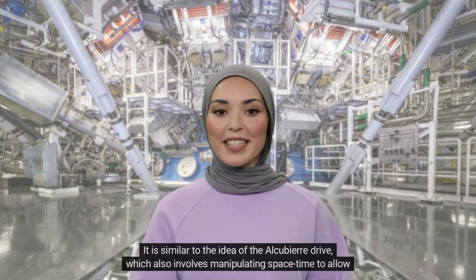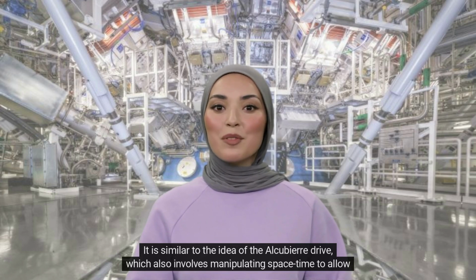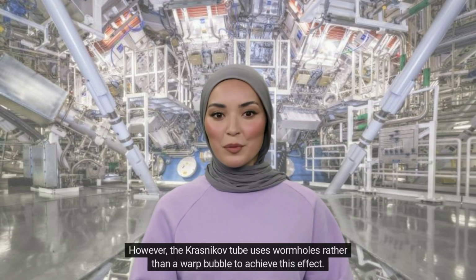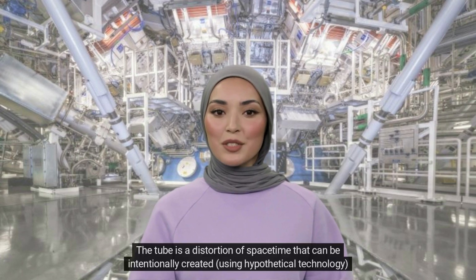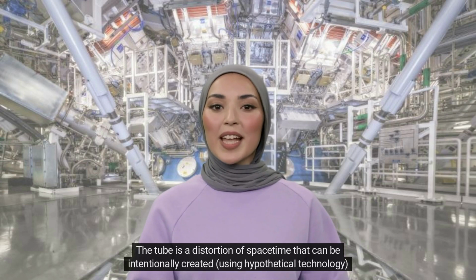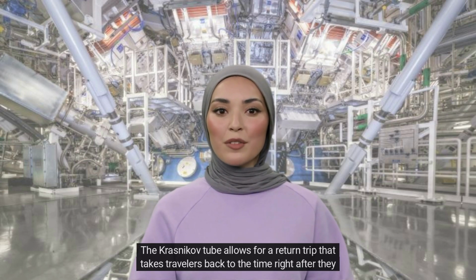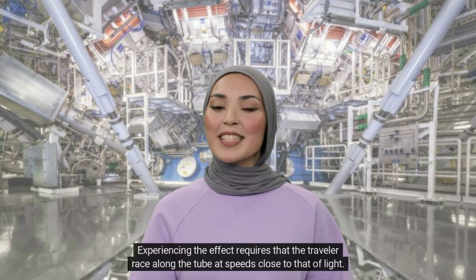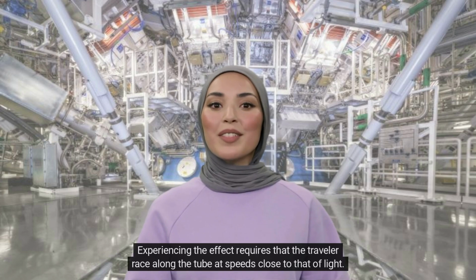It is similar to the idea of the Alcubierre drive, which also involves manipulating spacetime to allow for faster-than-light travel. However, the Krasnikov tube uses wormholes rather than a warp bubble to achieve this effect. The tube is a distortion of spacetime that can be intentionally created using hypothetical technology in the wake of travel near the speed of light. The Krasnikov tube allows for a return trip that takes travelers back to the time right after they left.